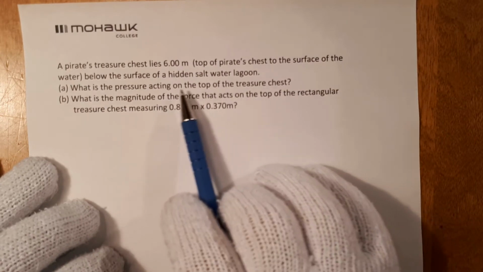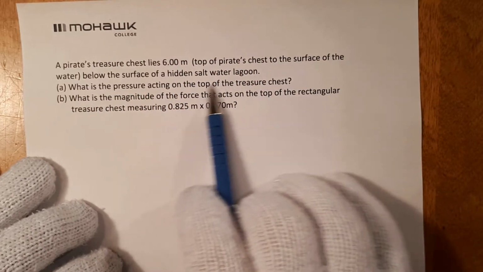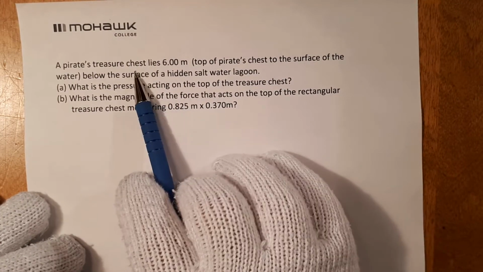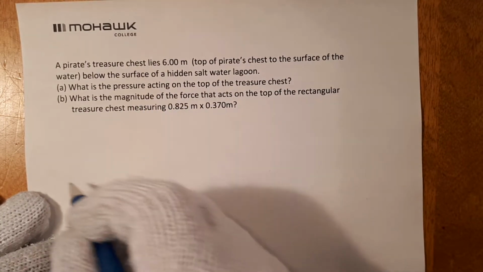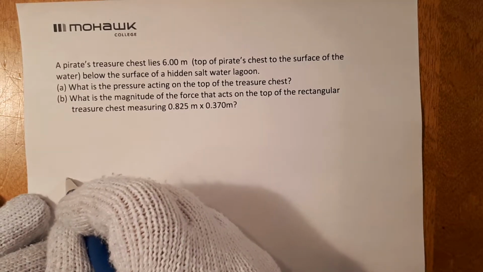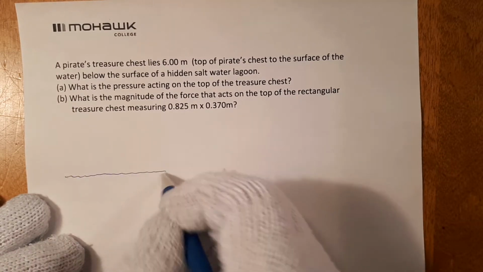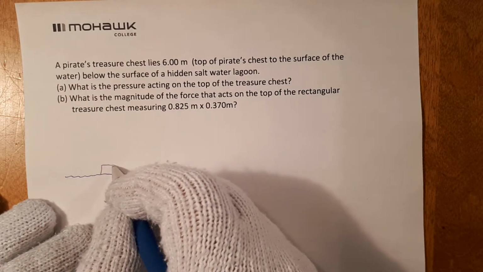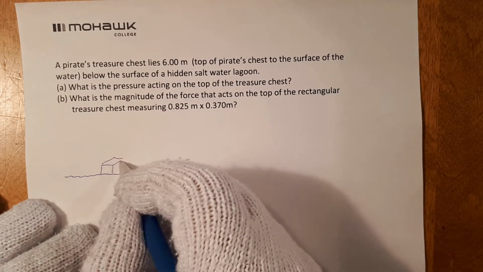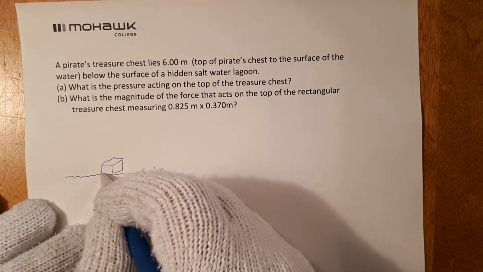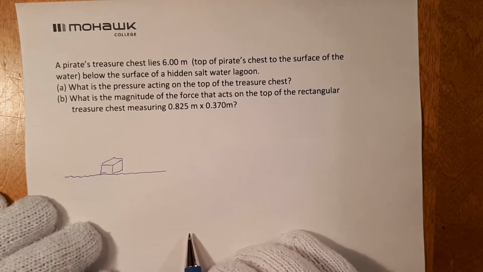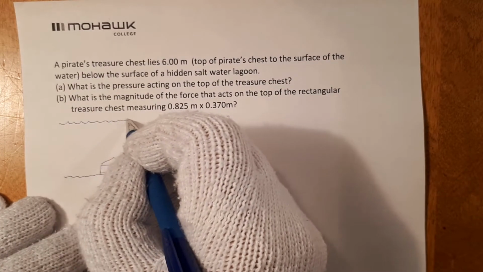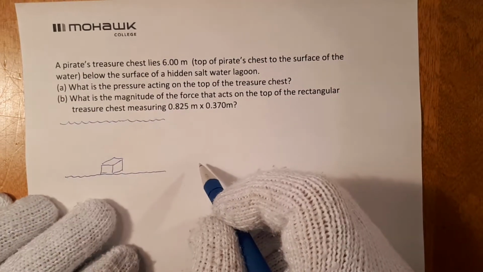Well, the first thing we do is draw a picture to represent what is being asked of us. So there is a treasure chest at the bottom of a lagoon. So we'll draw the bottom of a lagoon here, relatively flat. And on it is a treasure chest, rectangular in shape. And the surface of the lagoon is up here, the water surface.